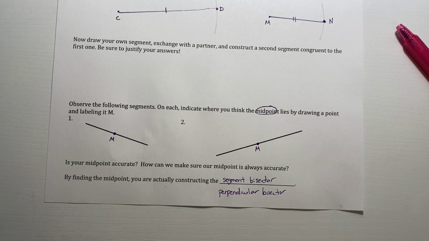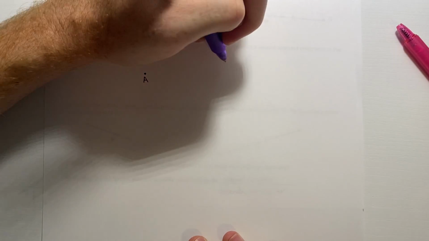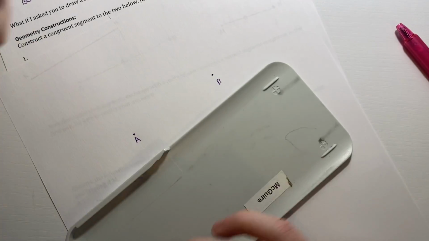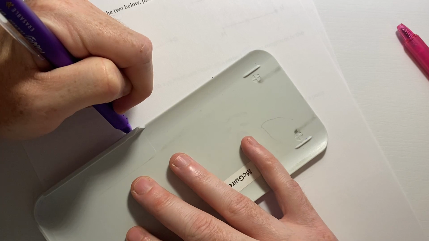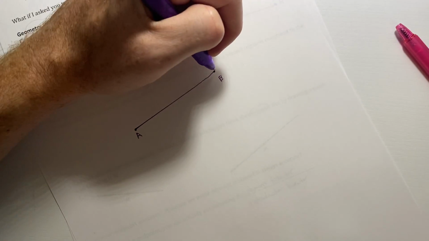Okay, so I need a little bit of space here, so I am just going to get a blank sheet of paper, and I'm going to label A, and let's label this B over here. I'm going to connect these. I'm just making a segment here. All right, I didn't have enough space on that paper, so I'm just going to make a segment here. All right, that's not too bad.